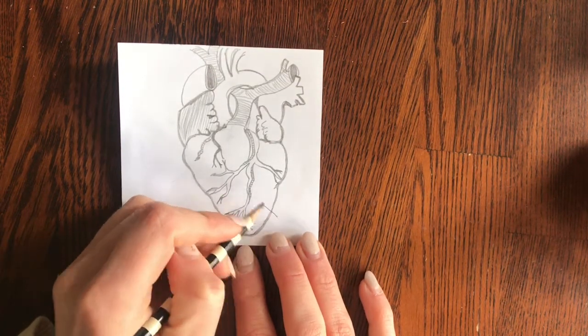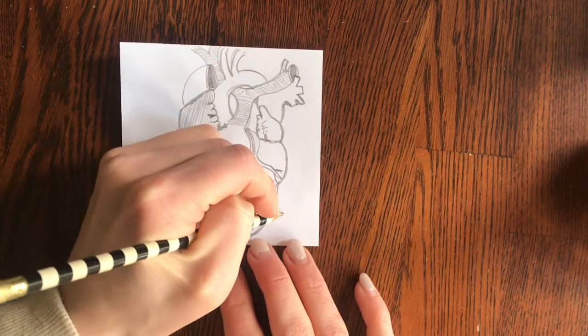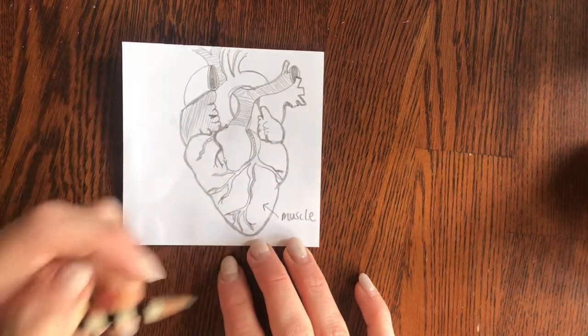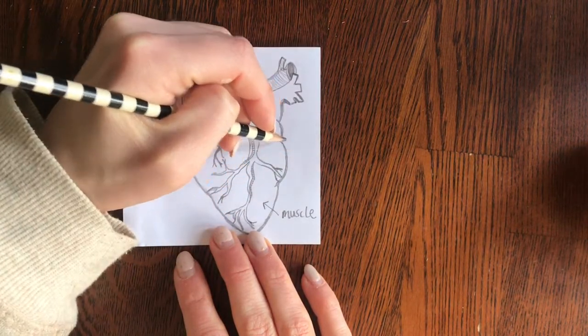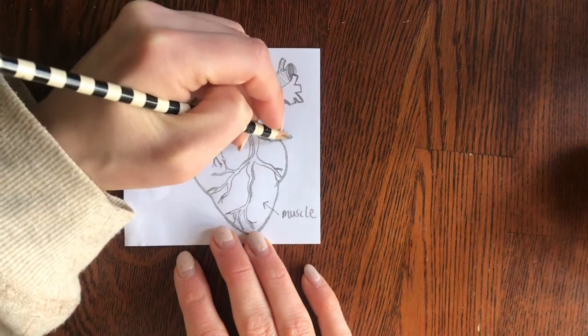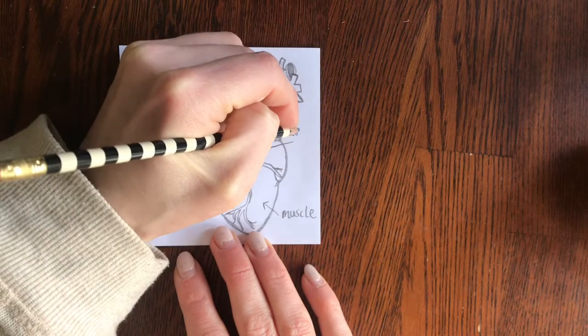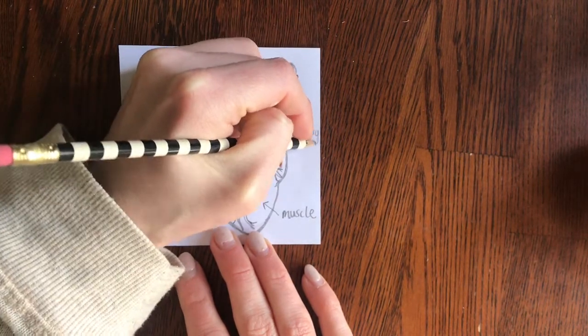So the first label you were asked to add is muscle, and this can point to anywhere on the pinky red part of the heart. The next label that we're going to add is the coronary artery. So these are the arteries that actually provide the heart with oxygen and nutrients. They're the ones that are snaking across the main body of the heart.